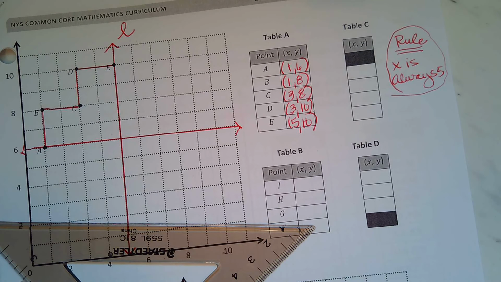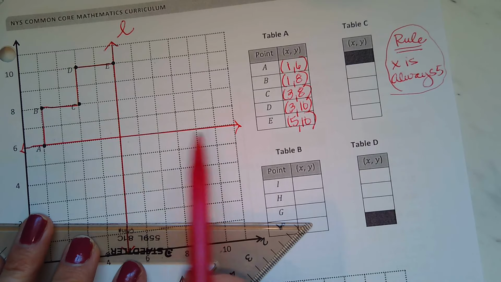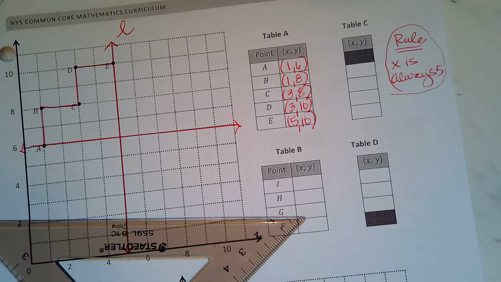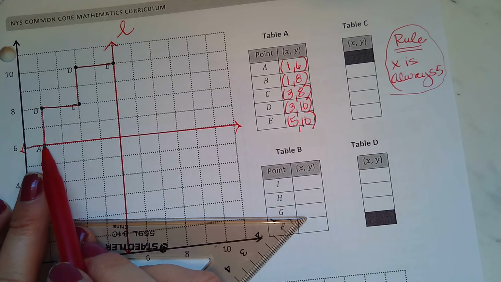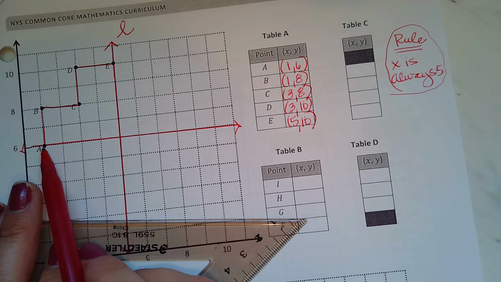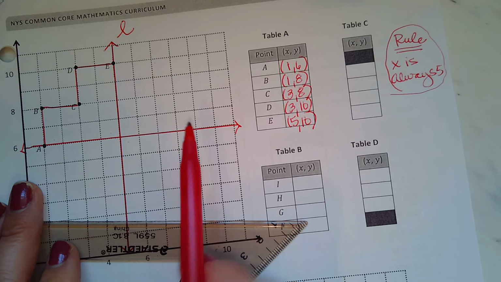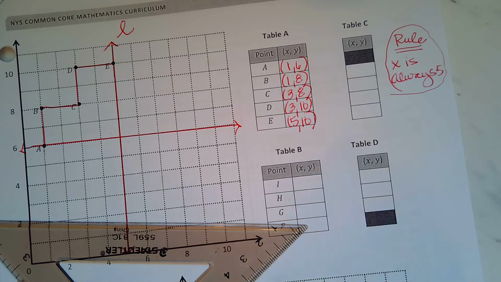Excellent. All right. Now imagine that the perpendicular line continues past L, and I want you to find a point on the other side that is symmetric to point A, and I want you to label it point F. Go ahead and try that.